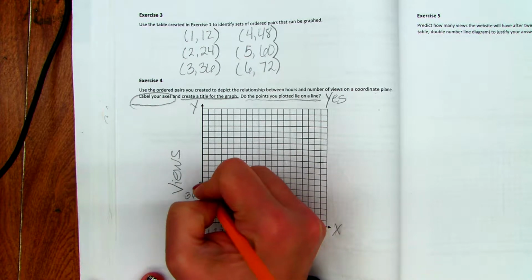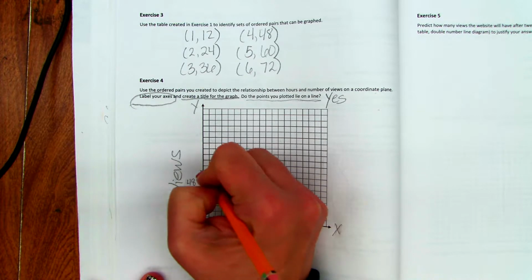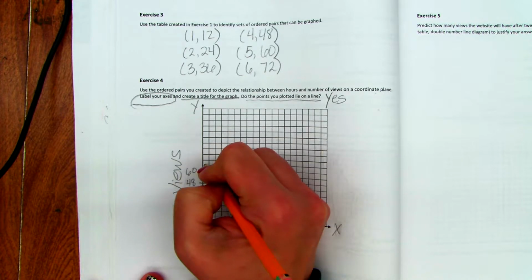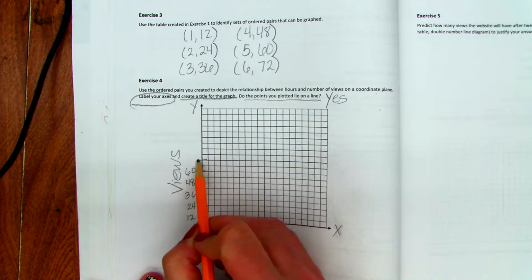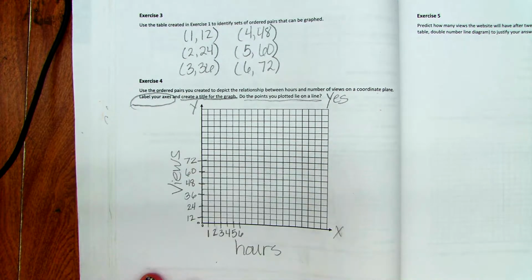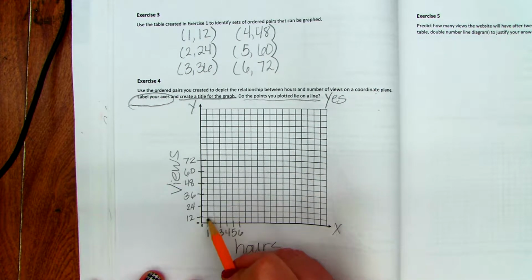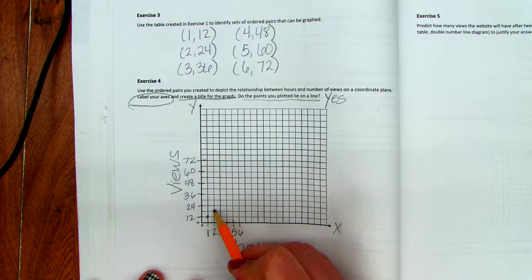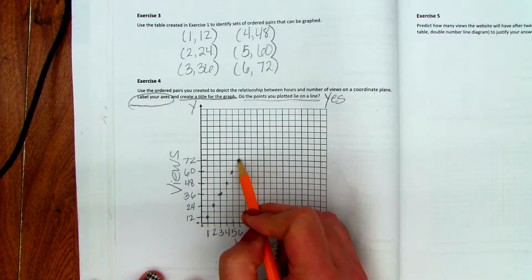Notice I'm putting this line that comes out. I want you guys to do that too, to show that it's connected to that line. This number 60 is connected to this line right here. And then we have 72 is connected to this line. Now all we have to do is match them up. So for 1, we go to 12, 2, we go to 24, 3 to 36, 4 goes up to 48, 5 to 60, and 6 to 72.